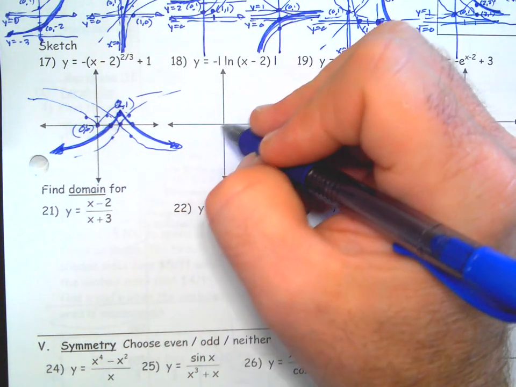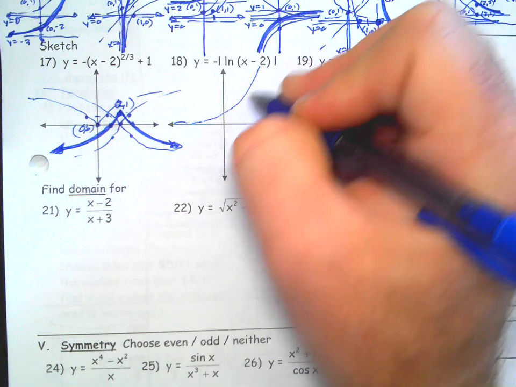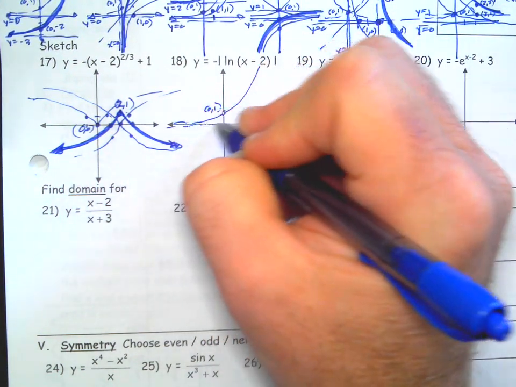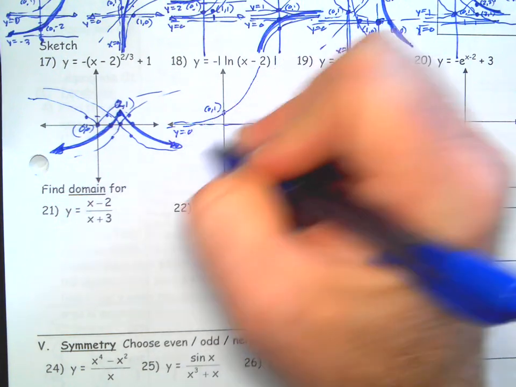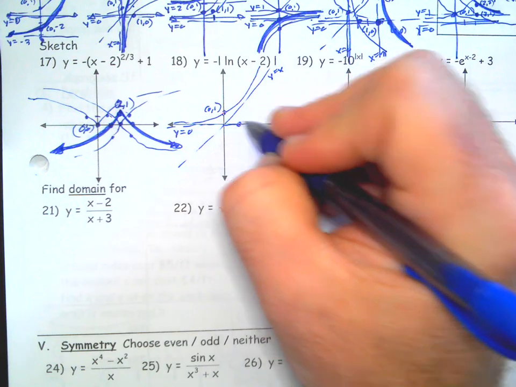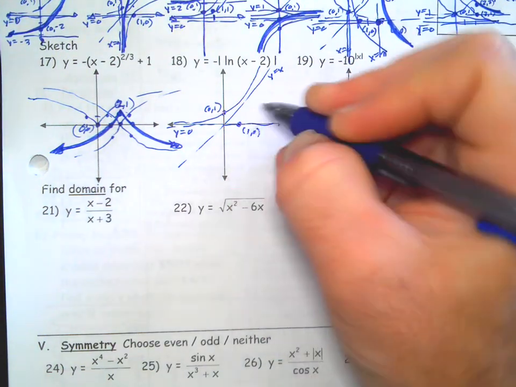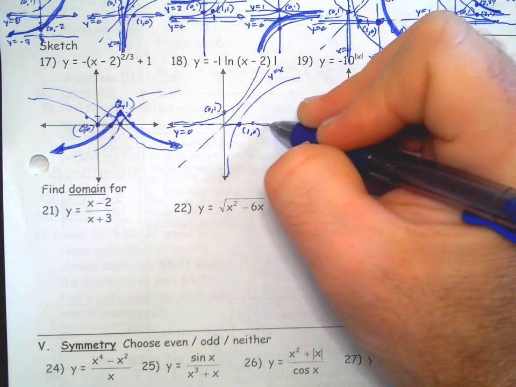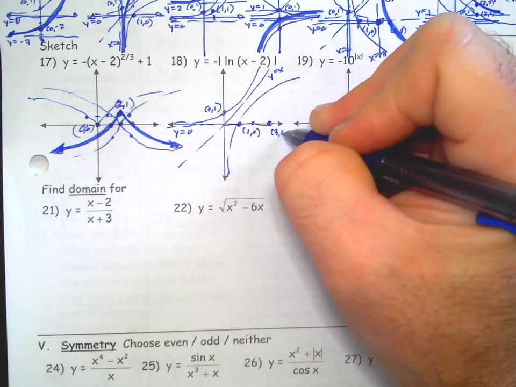Natural log graph. I like to graph e to the x first. And then flip it across y equals x. Okay, so that's natural log. The minus 2 moves everything to the right 2. So we're at (3, 0) now.